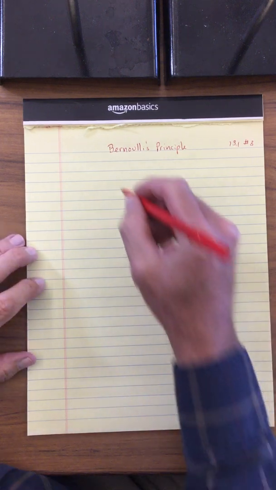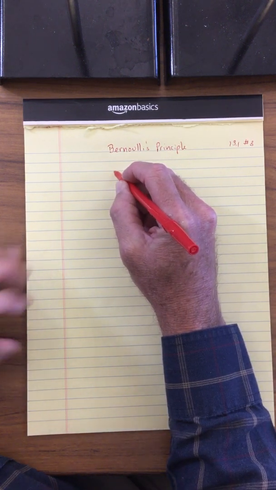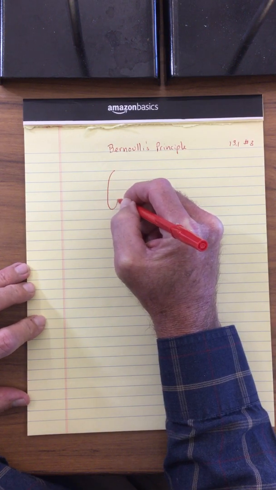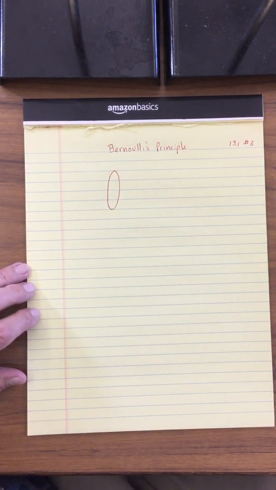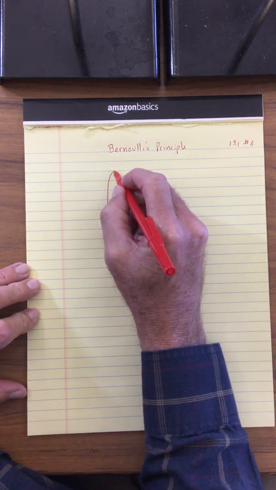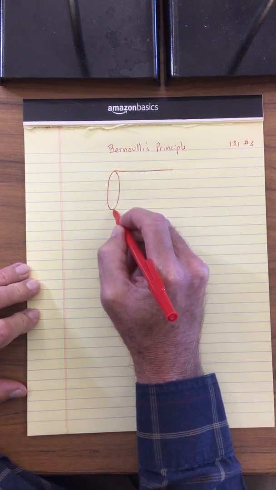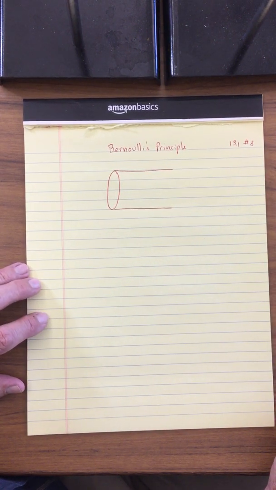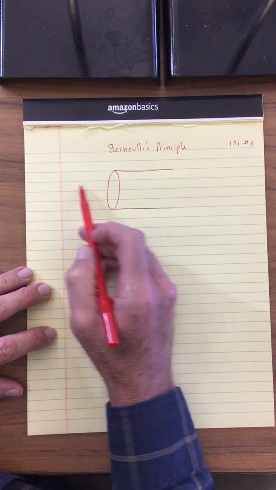This is all related to what's called Bernoulli's principle. So this is section 13.1, number 3. So let's do this scenario, and let's draw the opening of this container or like a hose. So imagine that this is going to be the opening on one end, and here's going to be this container or cylinder, and the water flow is going to be moving in this direction.